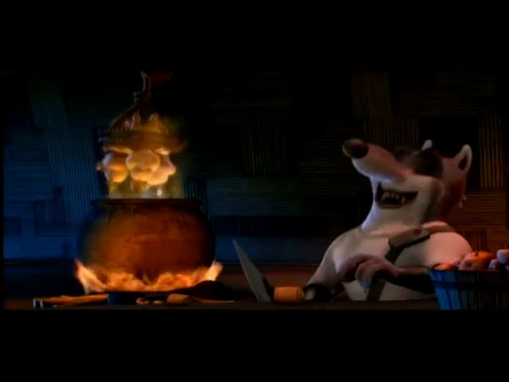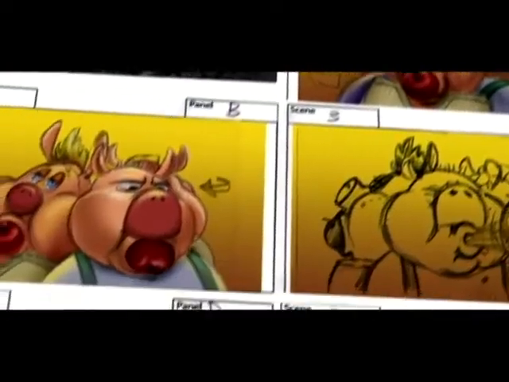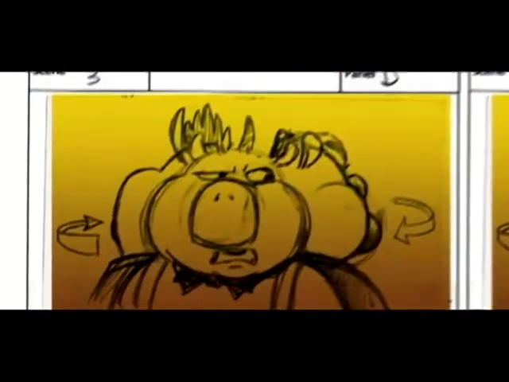The first part of the process is the animatic coming together. The primary elements in the animatic are the storyboards and also some music just to give it tempo.